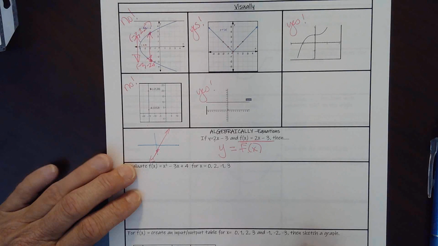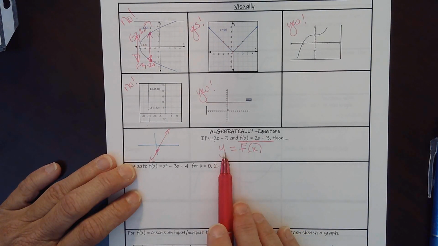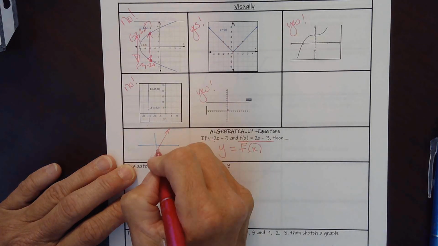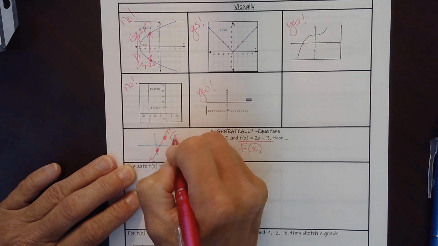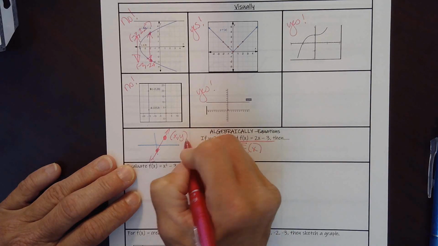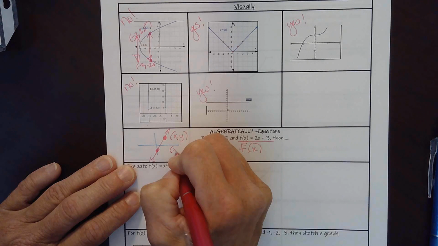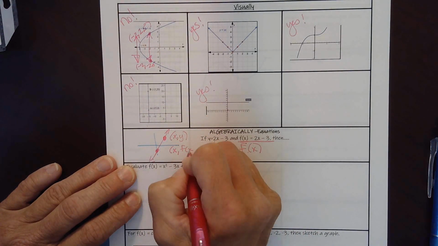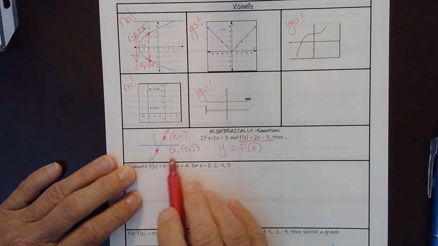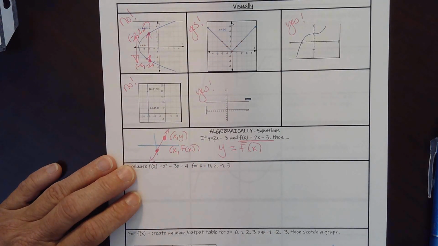The key is to remember that f of x is just a fancy way of writing y. Any ordered pair on a function, we usually write as x comma y, but a point on a function can also be written as x comma f of x. So x comma f of x is the same thing as x comma y.